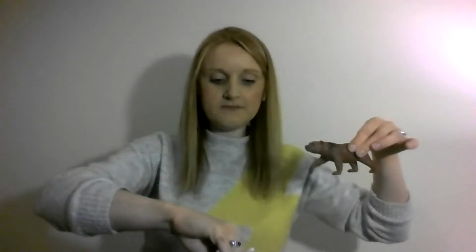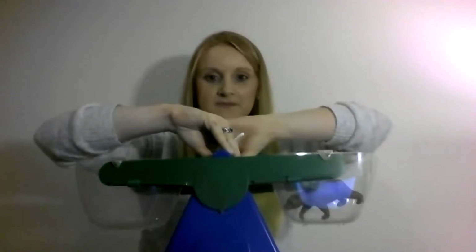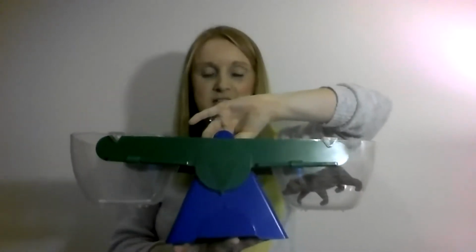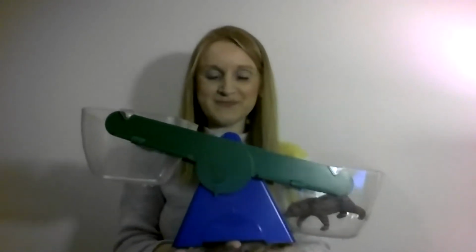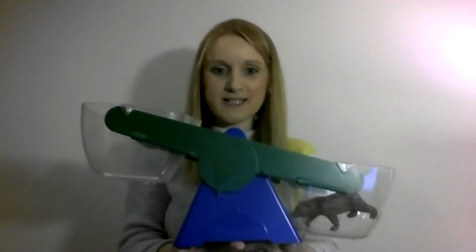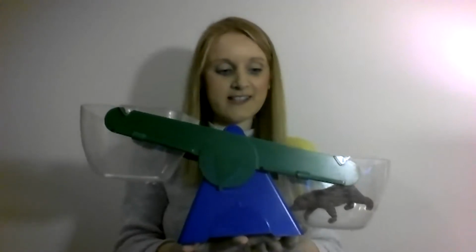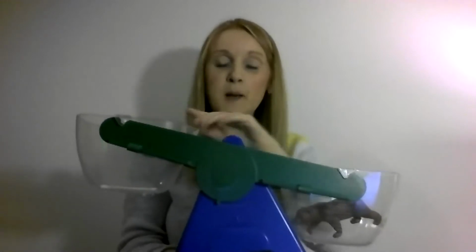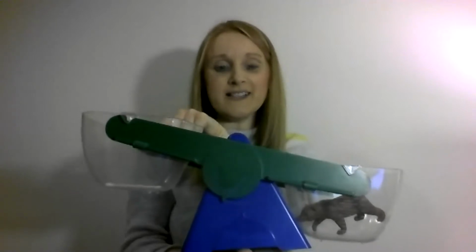Shall we find out? Let's see if you were right. Okay, here is my bear going in. I'm holding them steady at the moment. And here is my cotton bud. Now I'm going to loose it and we'll see what happens. Oh! What can you tell me? What happened? That's right. The bear is heavier than the cotton bud because it has tipped down. The cotton bud is lighter than the bear.